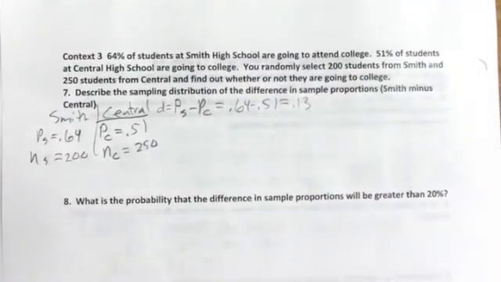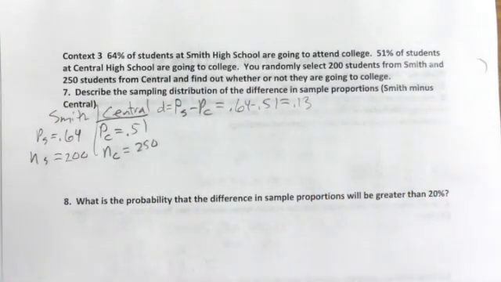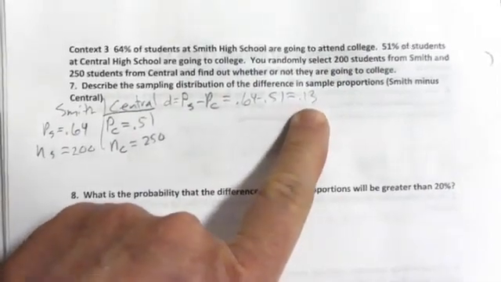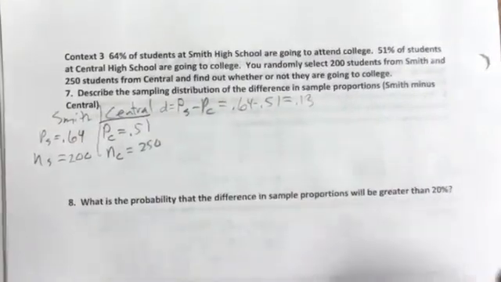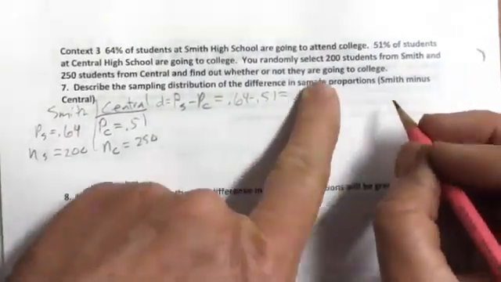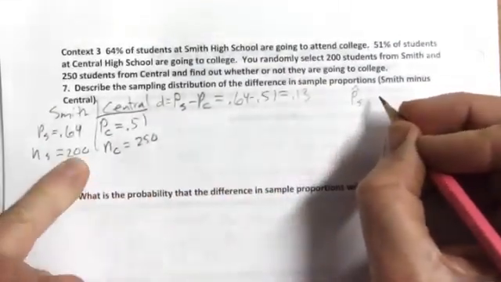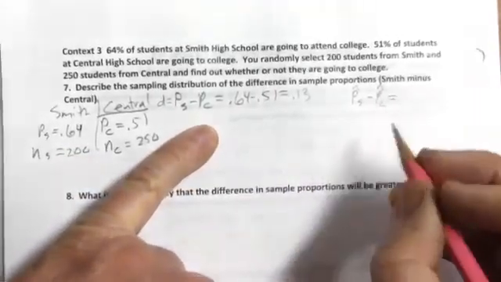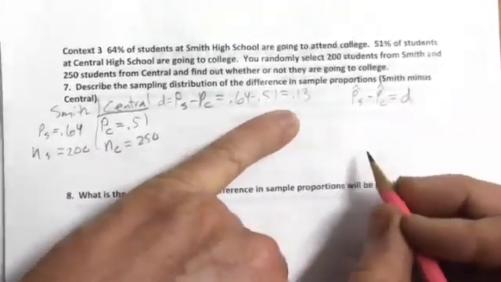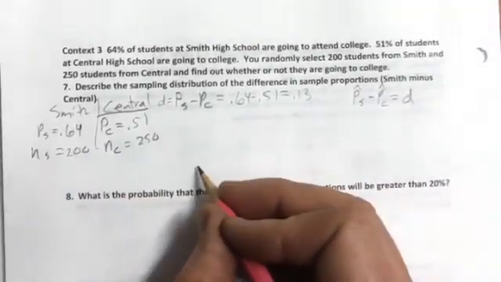Now you say, well, we already know the answer, so why are we estimating it? Well, this is setting up the theory that we're going to use in later chapters, in essence, to estimate the value. So we know this, we're estimating that. If we were to take sample proportions, our P hat sub Smith for a sample size 200 and a P hat sub Central, we're expecting this to be 0.13. We would get a sample difference, but it's probably going to vary from that because of sampling variability.